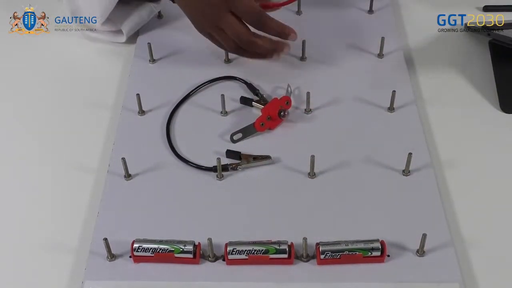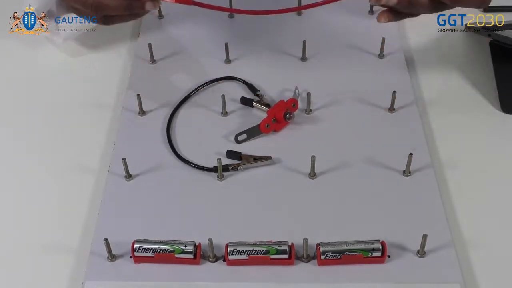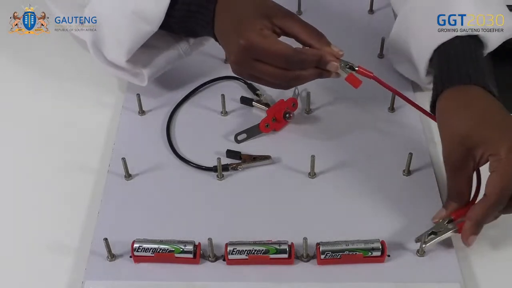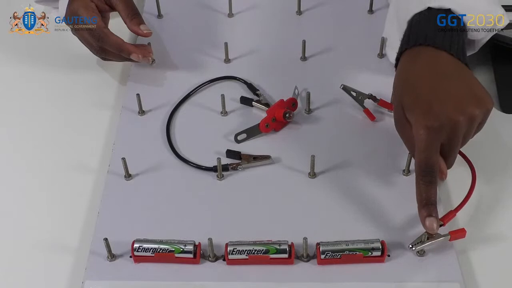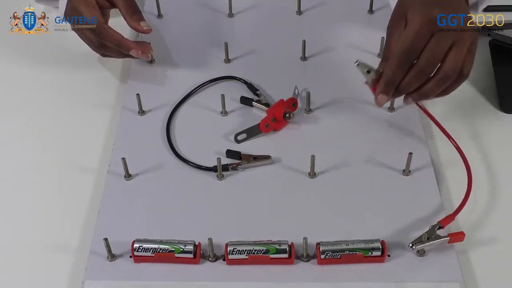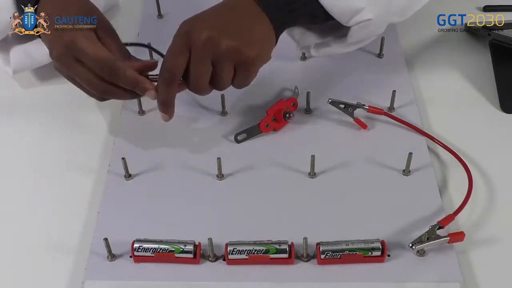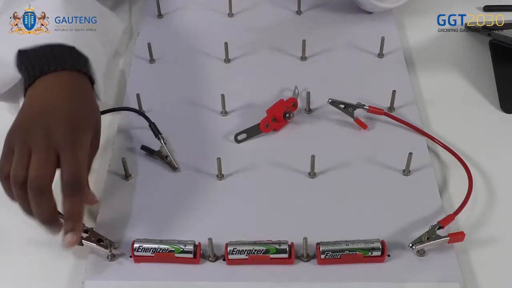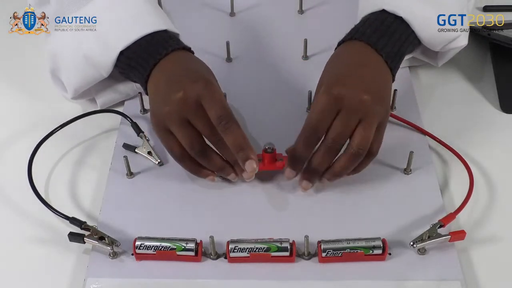Next, we're going to put the conducting wire. So the red wire is going to be connected to the positive end. So the positive end, that's where we're going to connect the red wire. So we're connecting just one piece of it. We're going to leave the other piece hanging for now. And then the black wire, the black conducting wire, we're going to connect it to the negative end. And then this is our bulb. We're going to place our bulb here.